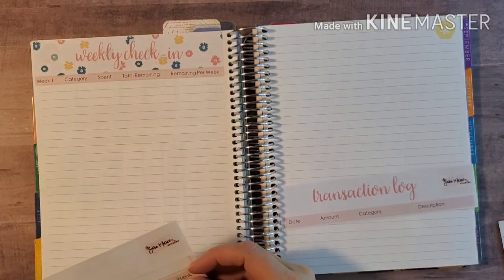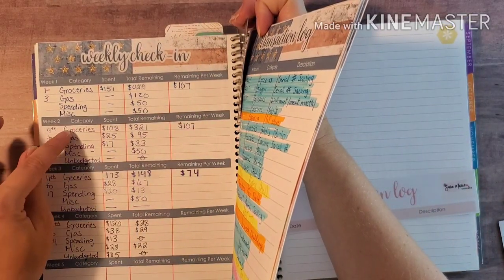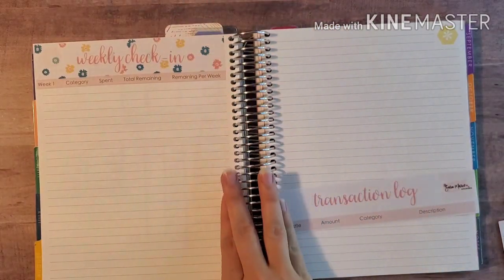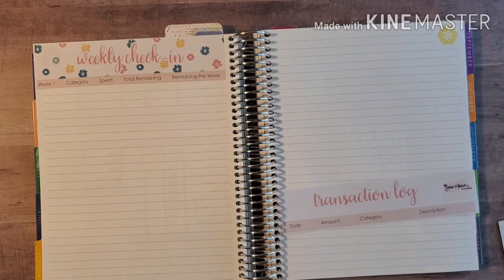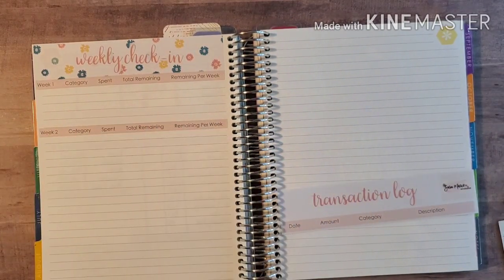There we go. And I believe we do 5. So we have 1, 2, 3, 4, 5. Yes. So we're going to skip 5 lines and fill in the rest of these. So we're going to have 4 weeks that we're going to be checking in for this month.